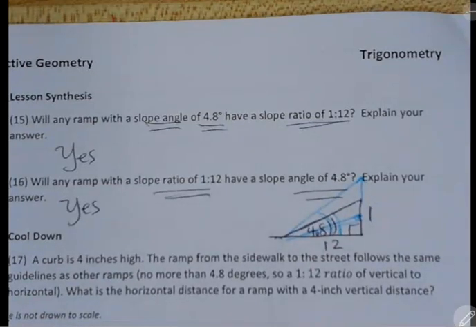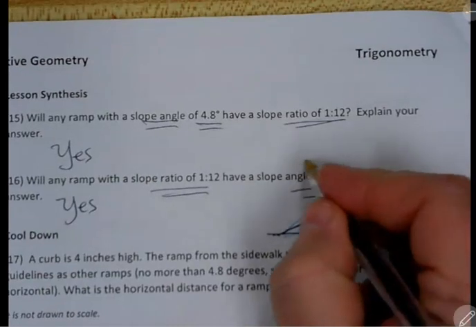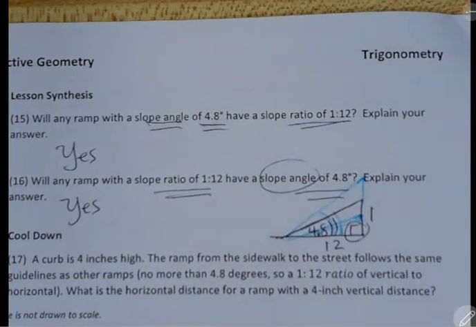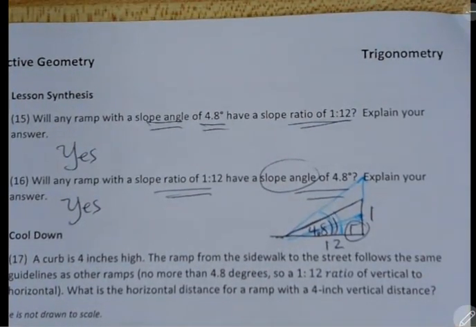So for the 1 to 12 ratio, there's only one angle possible, which is the 4.8 degrees. So if I have a slope angle of 4.8, we know the ratio is 1 to 12, and vice versa. If I know that I have a slope of 1 to 12, then the slope angle has to be 4.8. Keep in mind that when we use the words slope angle, that implies the triangle is a right triangle. So keep that in mind.